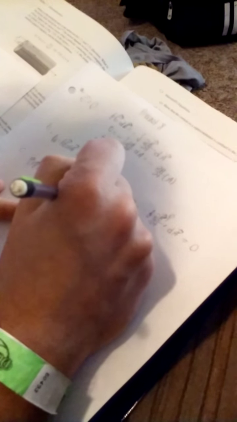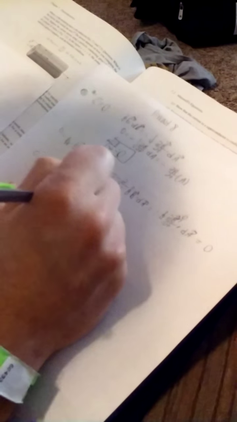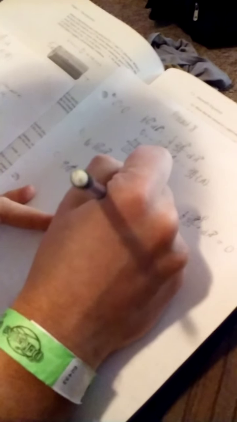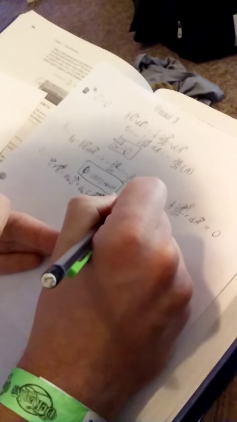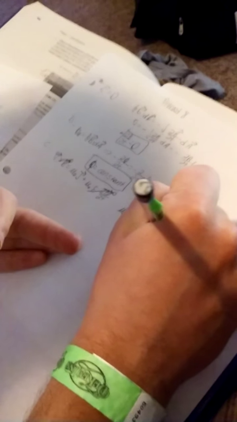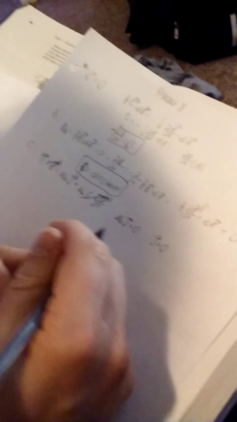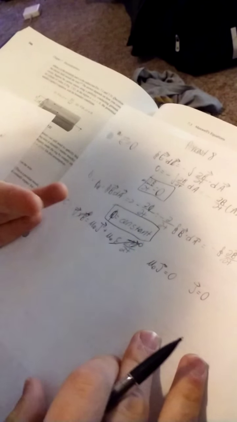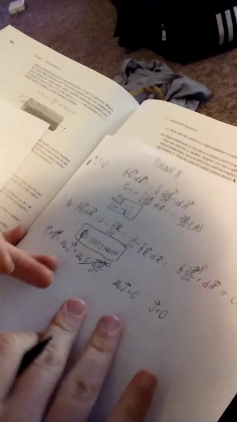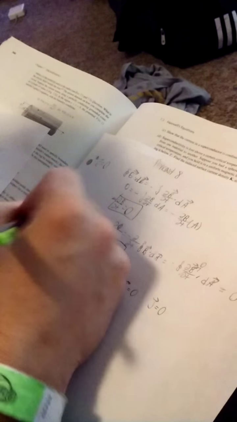Similarly, we have E equal to 0, so the change of E with respect to t equals 0. So that term goes to 0. And then we're just left with mu naught J equals 0. Mu naught does not equal 0, that's a constant. Thus, we have J equals 0, which means there's no current inside of the sphere, which means it only lies on the surface, which proves the charge is all on the surface, and current's all on the surface.